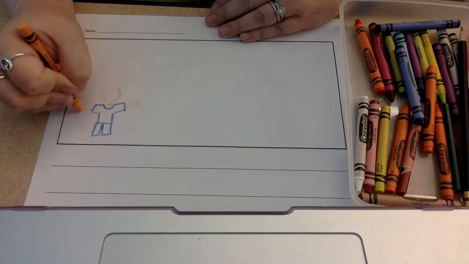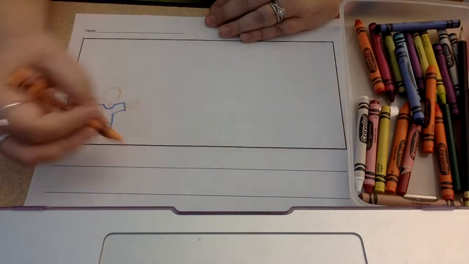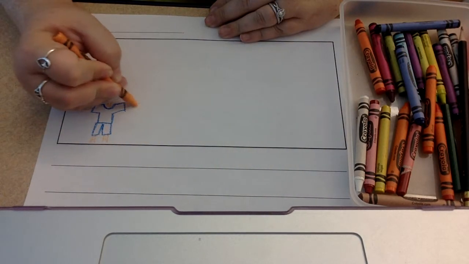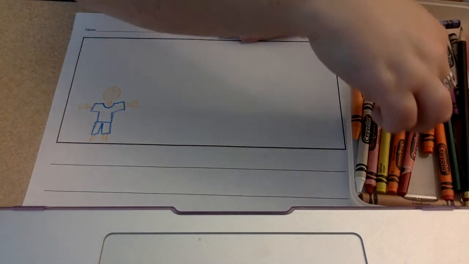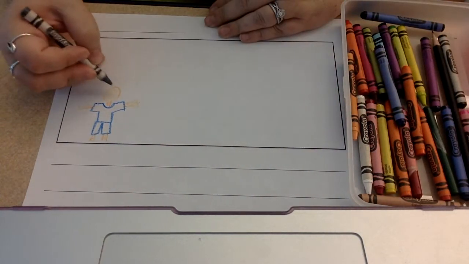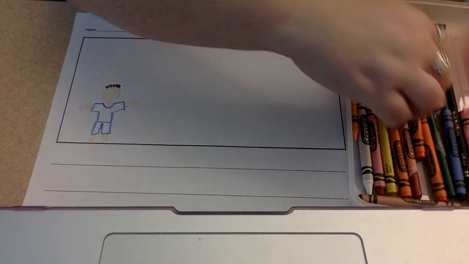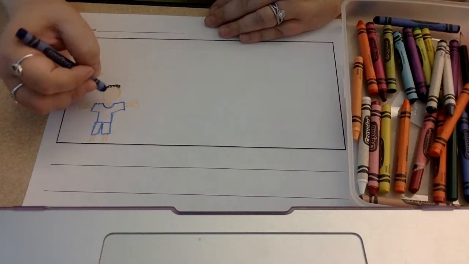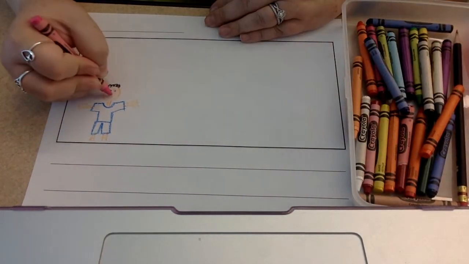So here's Mr. Dodson. And I'm going to go really quickly so that I don't use up too much of your writing time, but you can add more detail to your pictures. So I'm adding detail, even the color of eyes, the color of the smile.